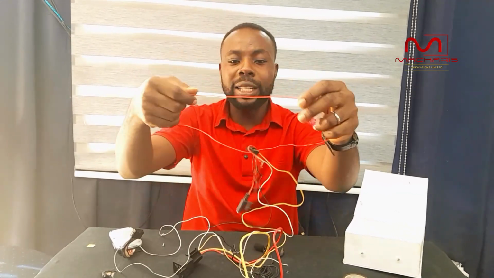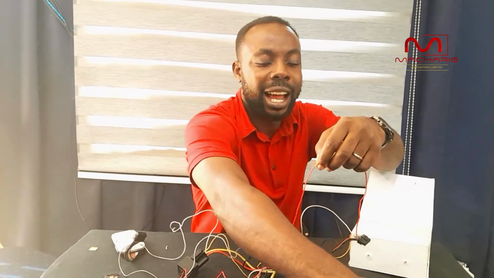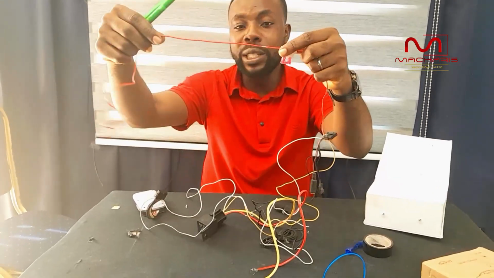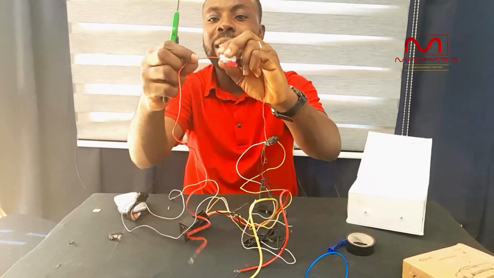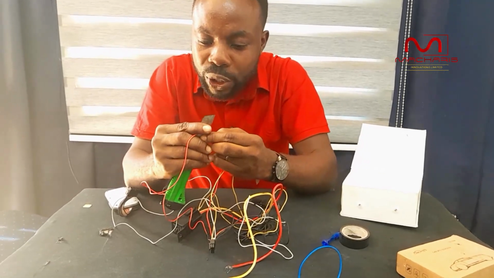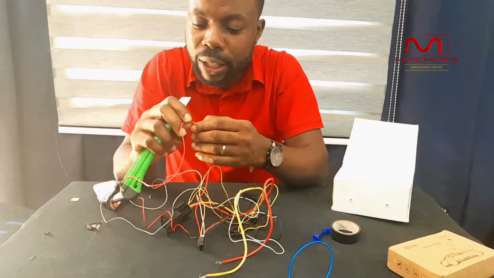So quickly look at it, please. Listen attentively and look at it. So now with your jackknife, you come to after this fuse here, just a little bit after the fuse, you can see, and peel the wire. Just a little. Just peel it a little bit.